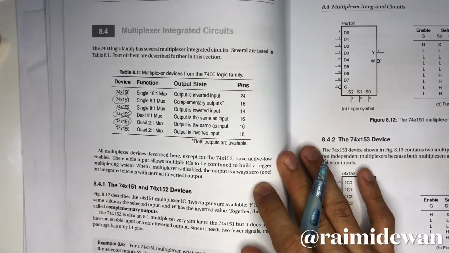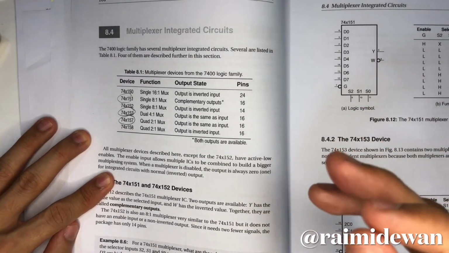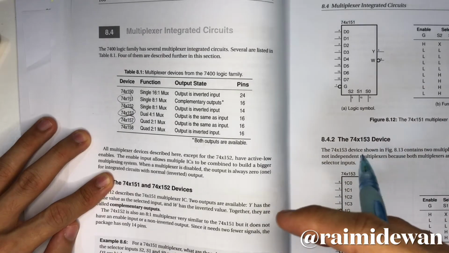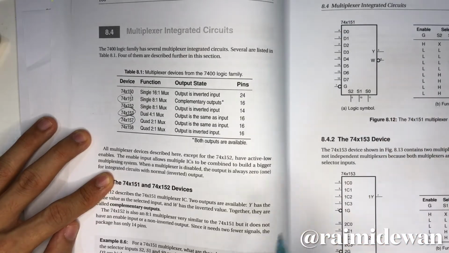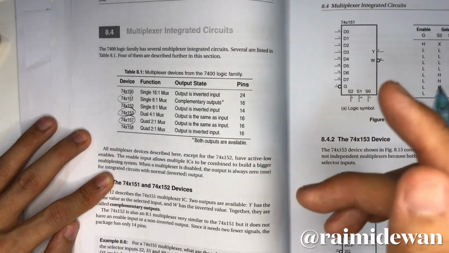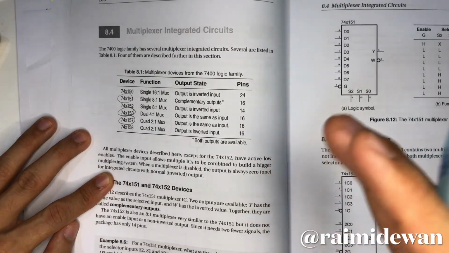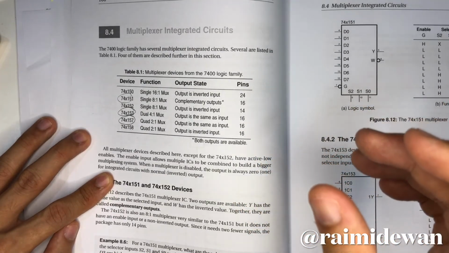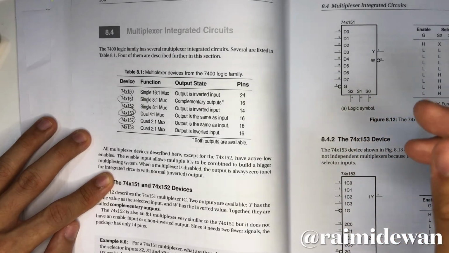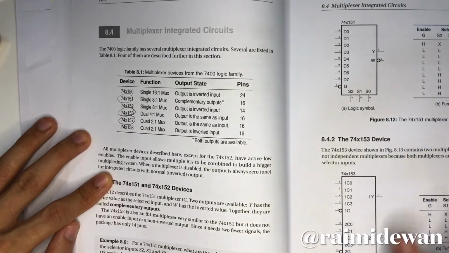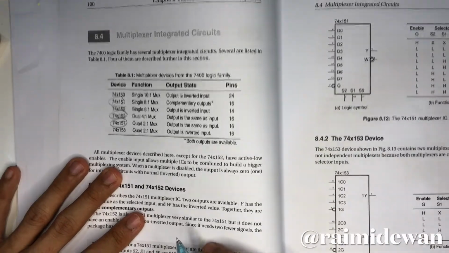If the enable is disabled, then your output will always be low, unless your output is inverted. So if your multiplexer is disabled, it will produce low output, but it will produce high output if your output has a not, like this. I think it's understandable, right?